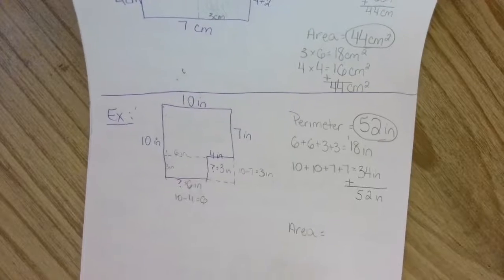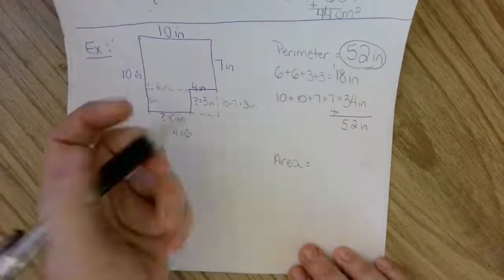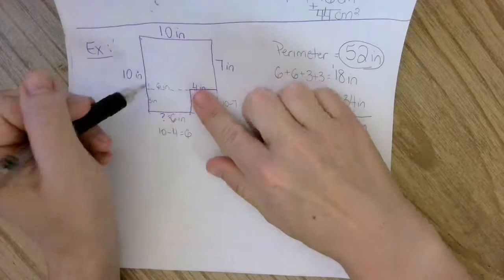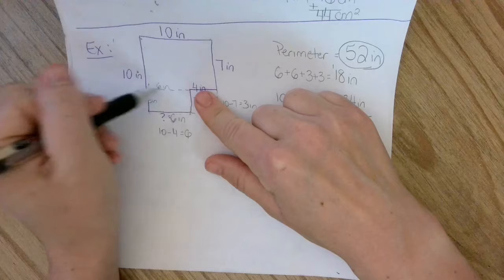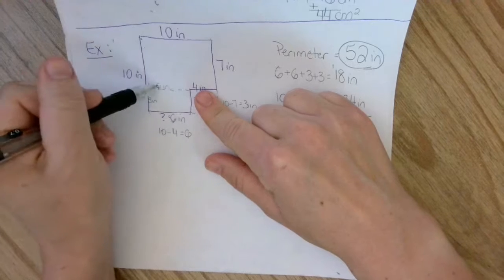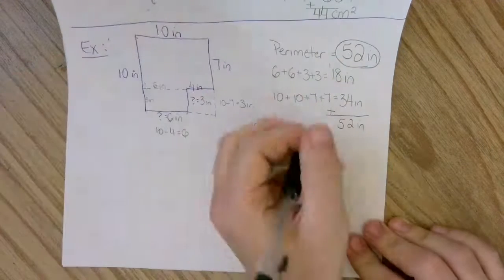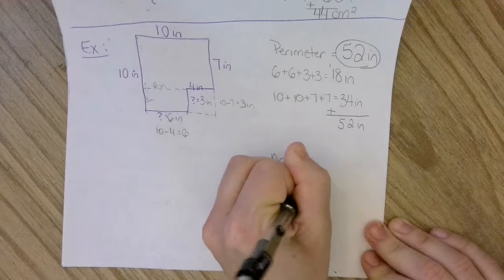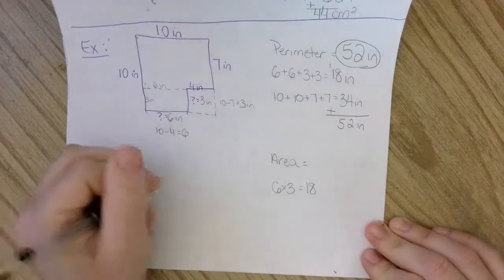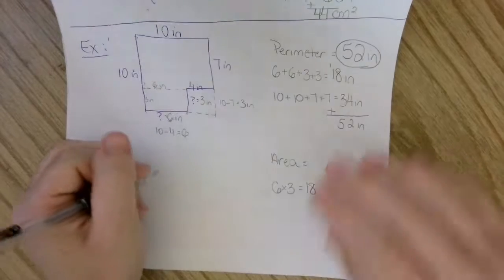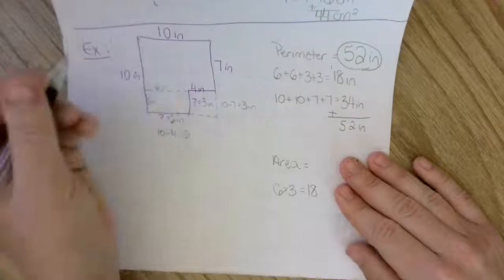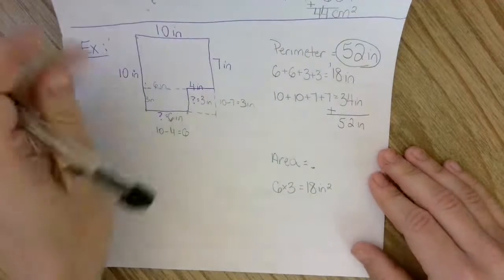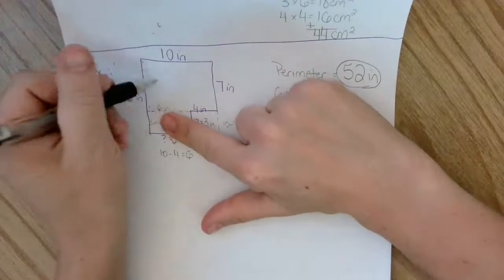Okay, so now I'm going to get my area. So area, I'm going to just do this first little shape right here. Okay, so I have 6 inches and I have 3 inches, so I'm going to multiply 6 and 3. And it looks like we're going to have the same area and perimeter again, possibly. Okay, and remember I need inches square for area.